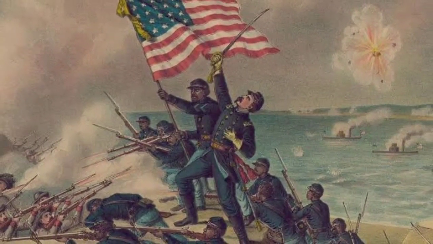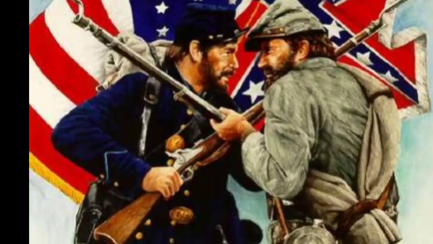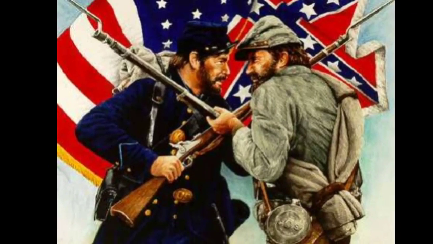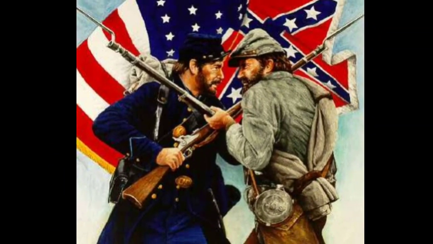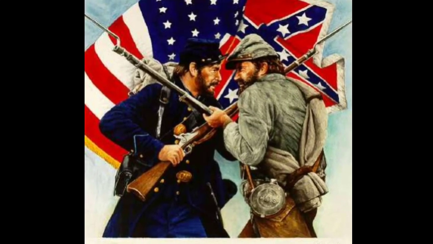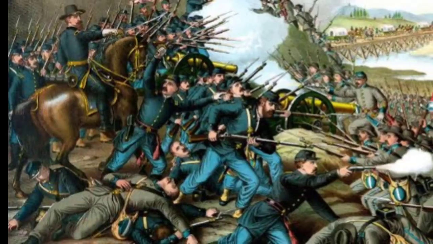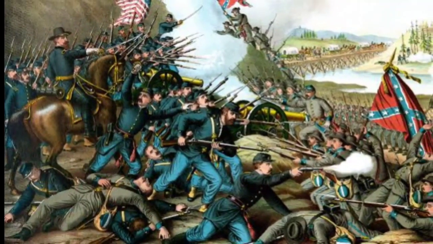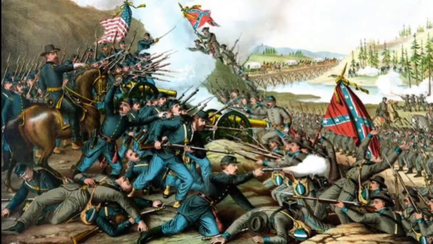2. Interactions with the Union and the Confederacy. While Latin American nations did not formally align themselves with either side in the American Civil War, their interactions were shaped by trade interests and geopolitical considerations. Some Latin American countries maintained diplomatic contacts with both the Union and the Confederacy, seeking to navigate their own economic and political interests without becoming entangled in the American conflict.